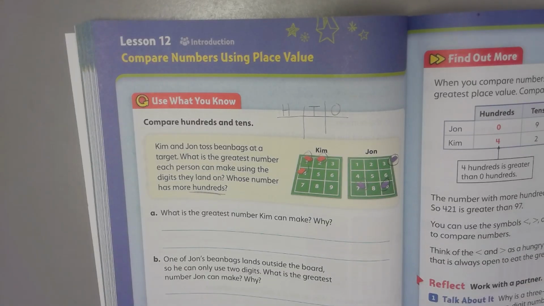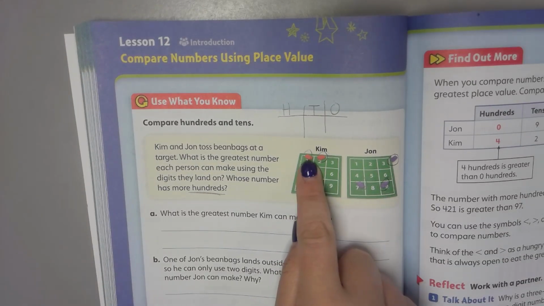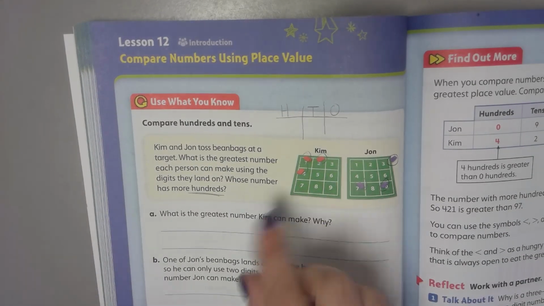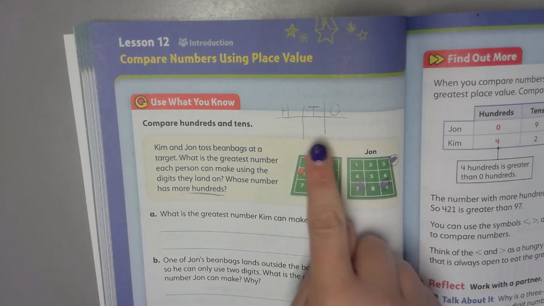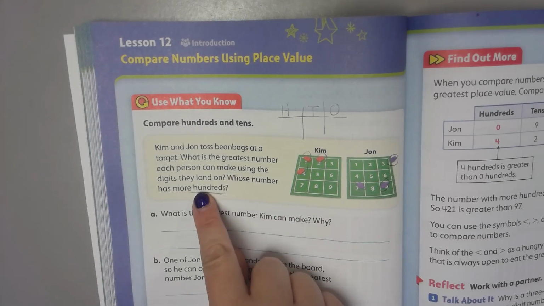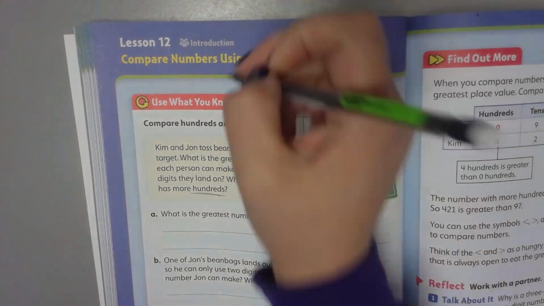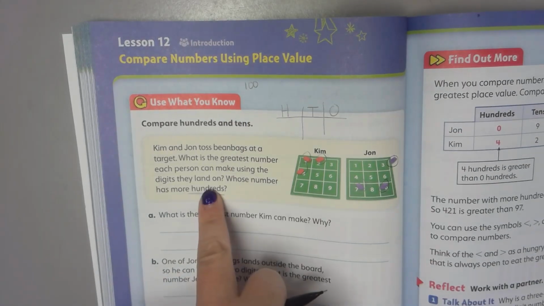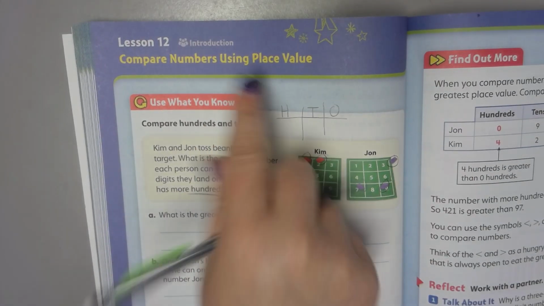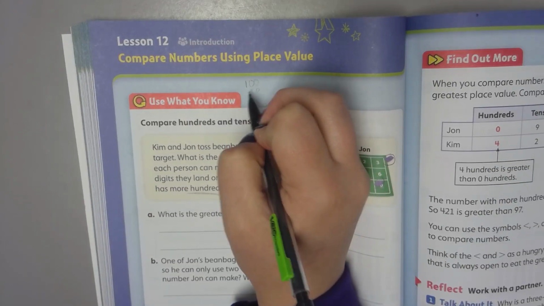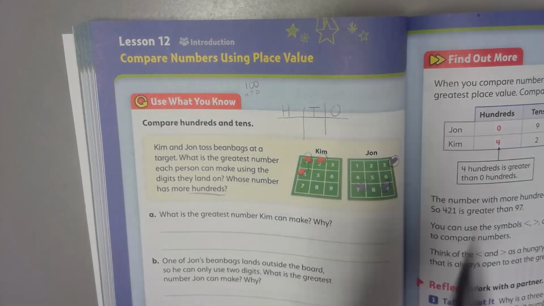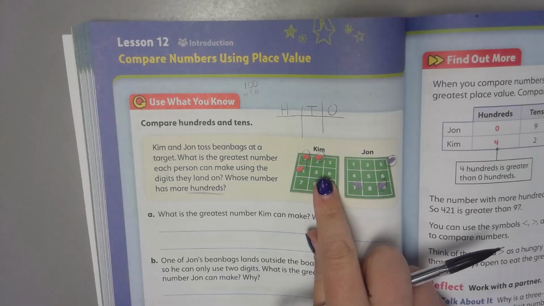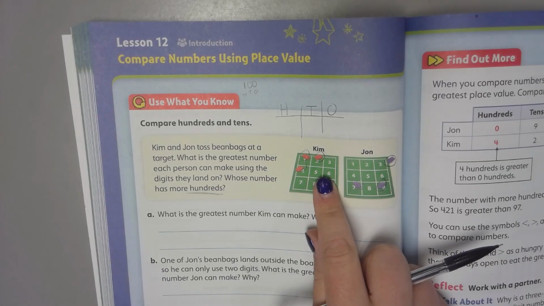So it looks like A says, what is the greatest number Kim can make and why? So we're looking at Kim first. Kim's right here. She's got the red beanbags, okay? We know it has to be a 3-digit number because there's 3 beanbags and it said hundreds. We know that 100 is a 3-digit number. So if it says hundreds, it has to have 3 digits in the number because it has to have a ones, a tens, and a hundreds, okay? But we need to know what number Kim can make. We need to know the biggest number.